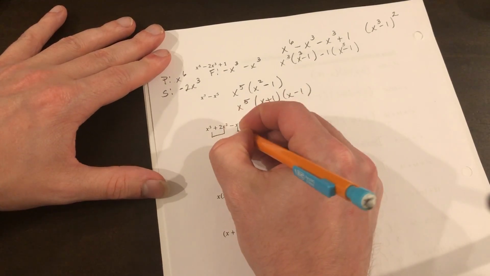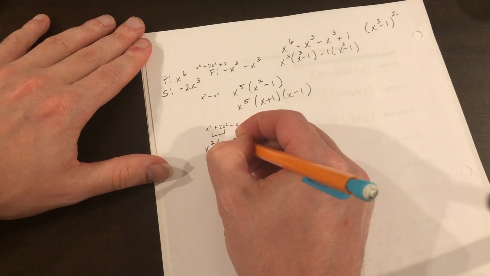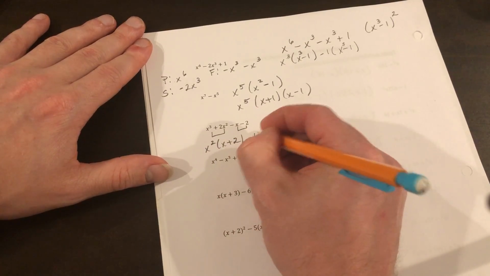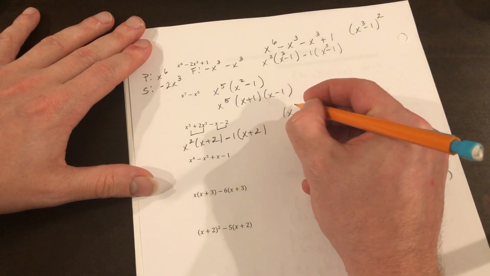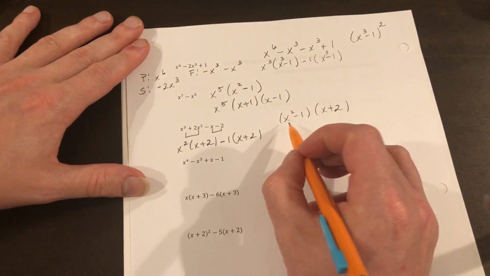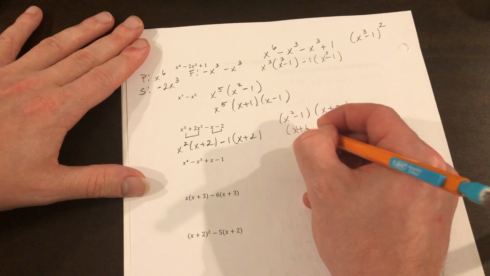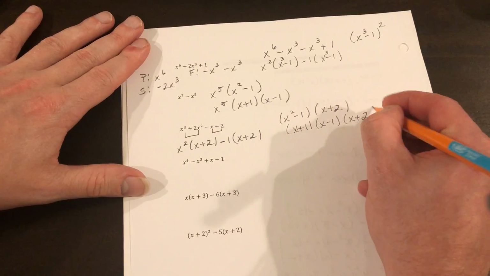Factoring by grouping. So we get x squared times x plus 2. They have a negative 1 in common, so we're going to break that down. So we get x squared minus 1 and x plus 2. Different squares will factor again, so x plus 1, x minus 1, and x plus 2.